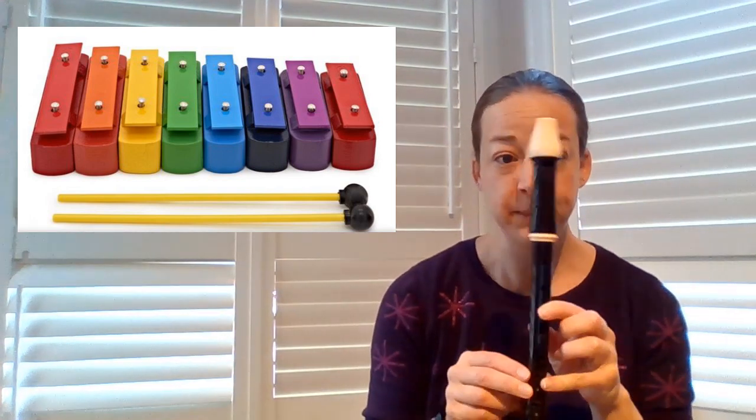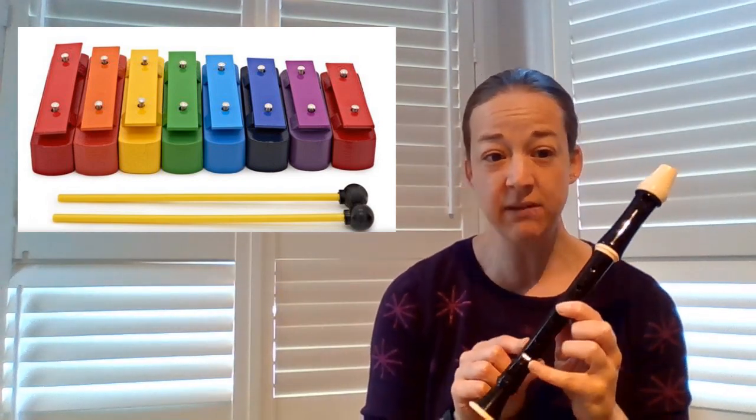And again, if we have a look at the recorder, this is the Descant recorder and it's quite small, so it can play again quite high notes. So this is the lowest note it can play. And then it can go up to this B. So they're all quite high notes still.